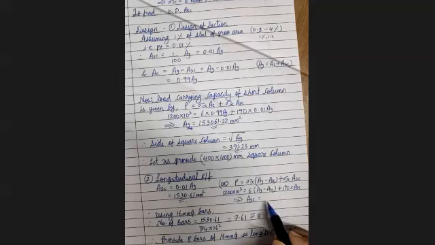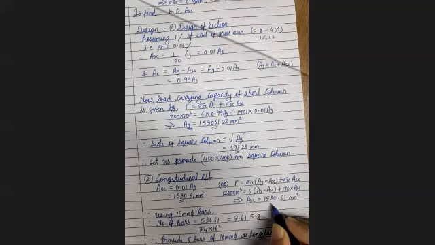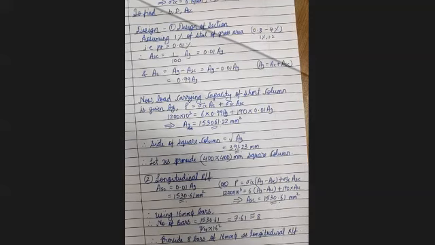Have you checked that? Okay, so exactly it is 1530.61 the value. I think Vinay is saying it is 1530.61. So now you got the longitudinal reinforcement.